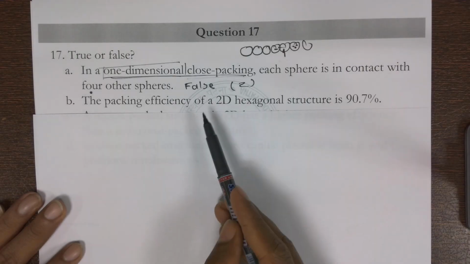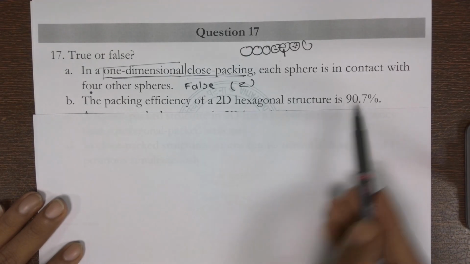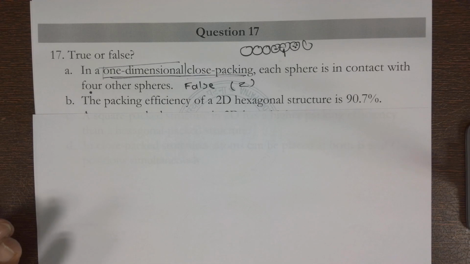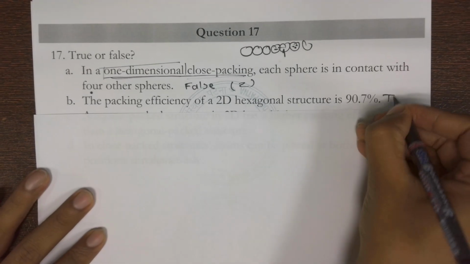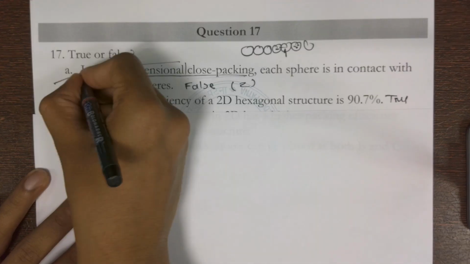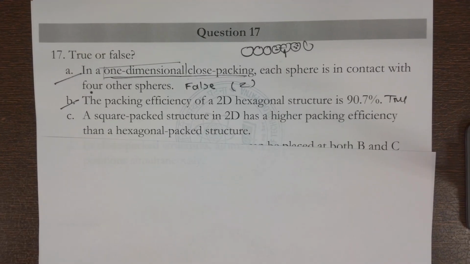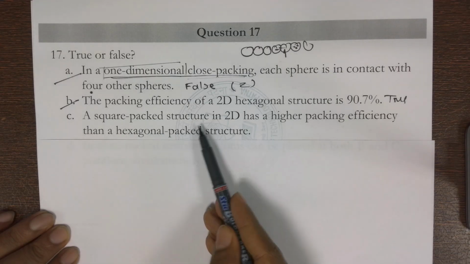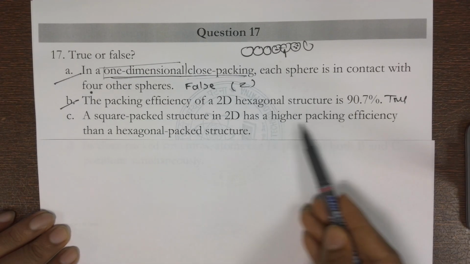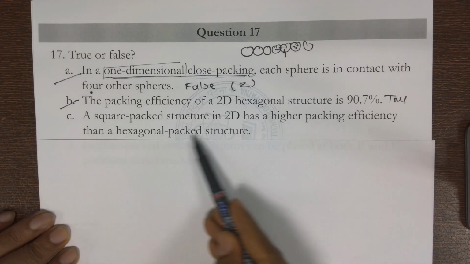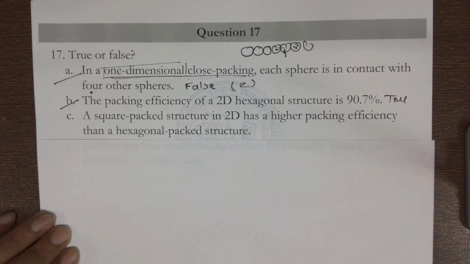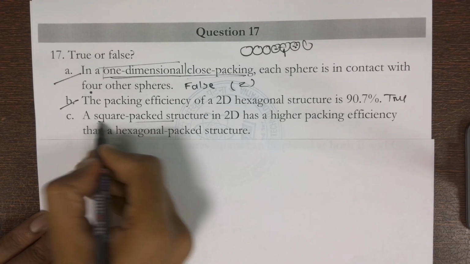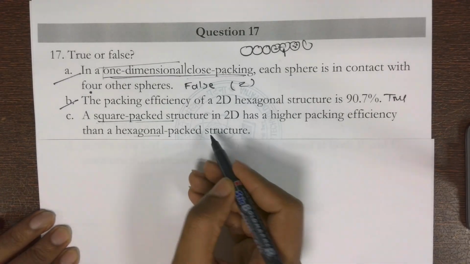B. The packing efficiency of a two-dimensional hexagonal structure is 90.7. True, right. Great. Third question: a square packed structure in two dimensions has a higher packing efficiency than a hexagonal close structure. The square pack has more than the hexagon in two dimensions?